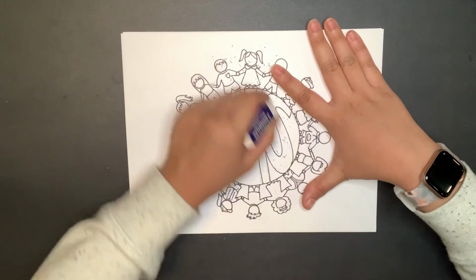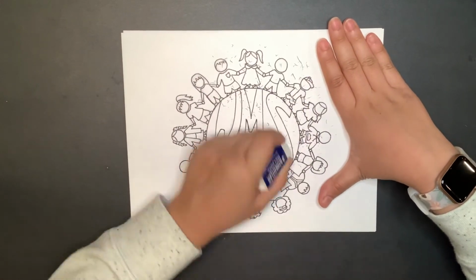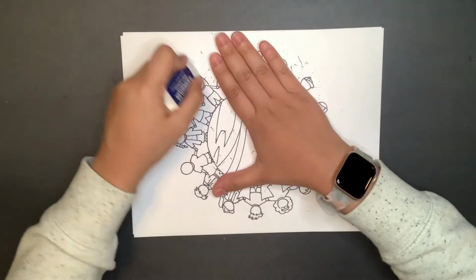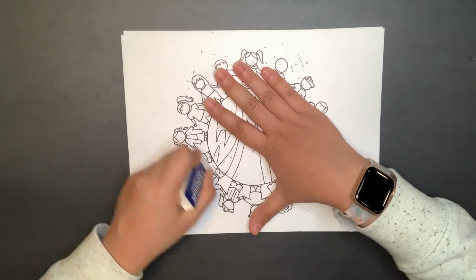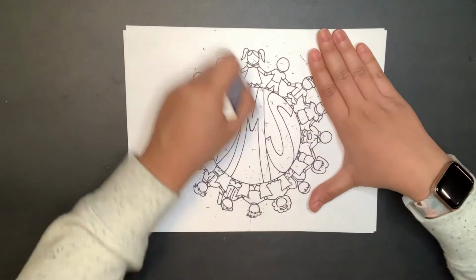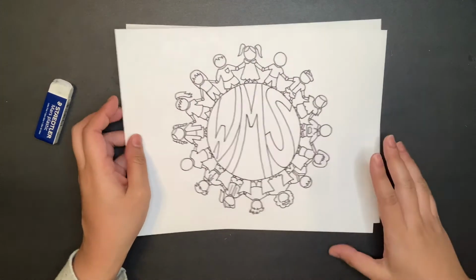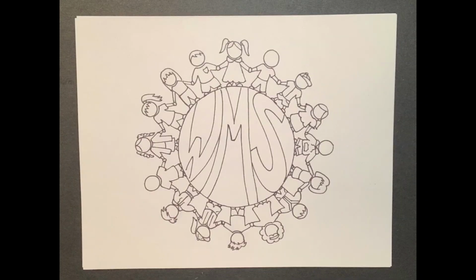When you are finished, erase any visible pencil markings. Here is my drawing. Pause the video here and then press play when you are ready to color.